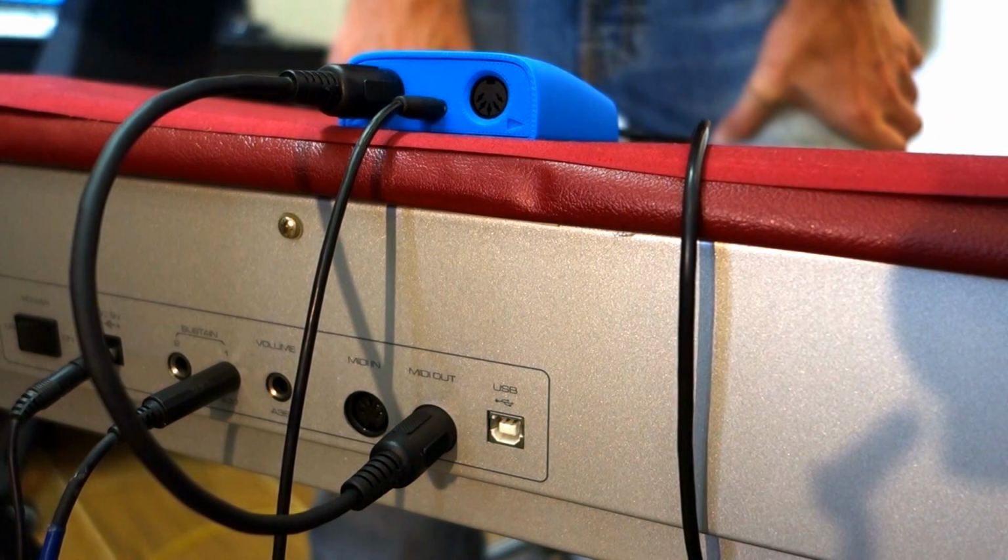What we plan to do is use the global channel feature to rechannelize the MIDI data coming from this keyboard so that we can access individual instruments in Kontakt. Alright, let's have a look at my hardware setup.